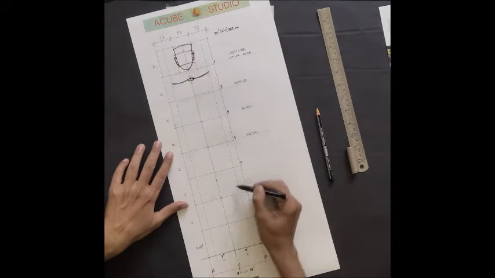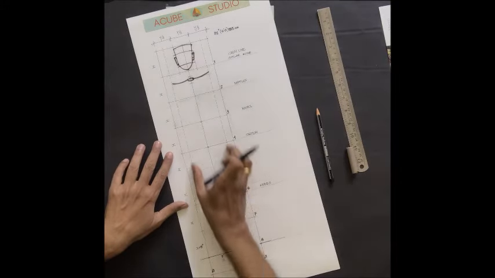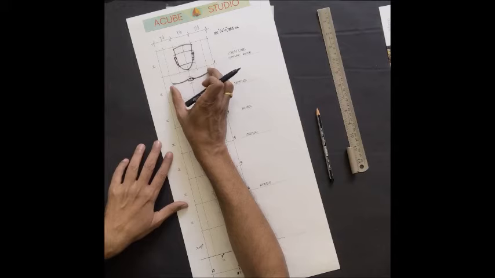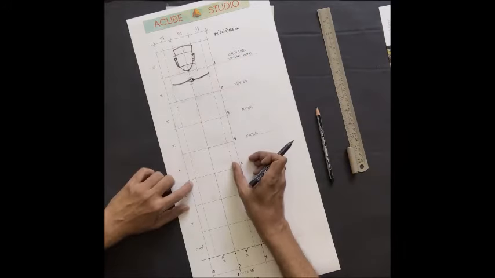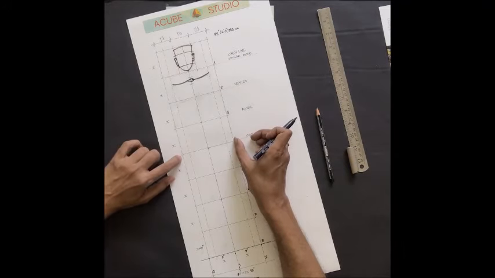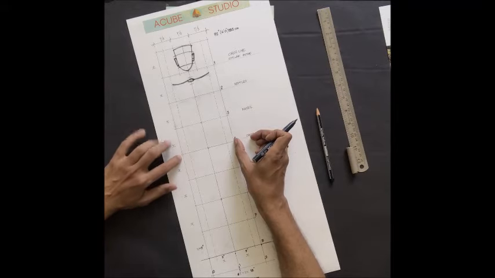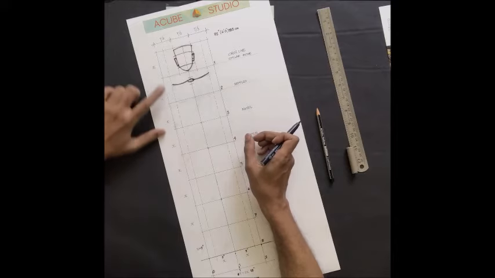This dotted green line is where the bone structure of the male figure should be restricted to, and this outer side, which is the main box that we have drawn, is the extent of the muscle enclosure. So right now we are drawing the bone structure. Where do you get this green line?